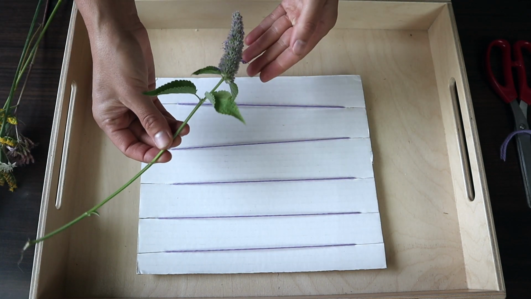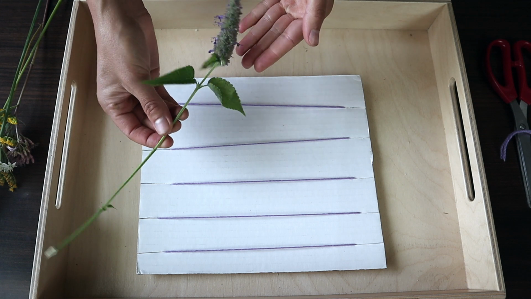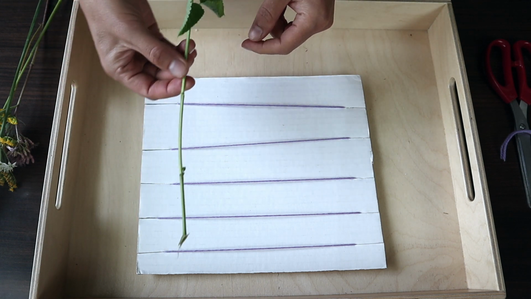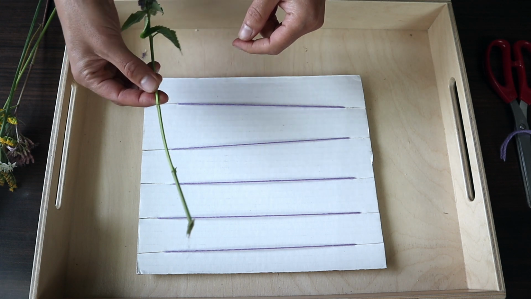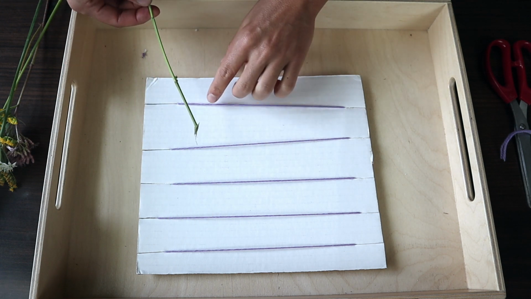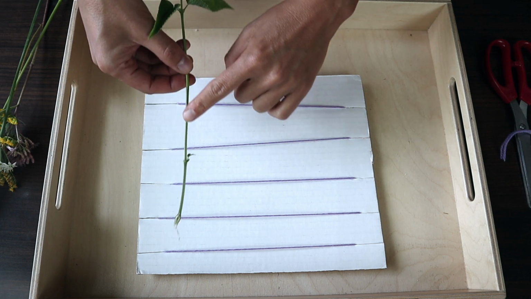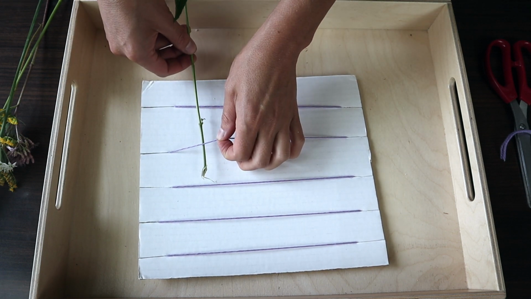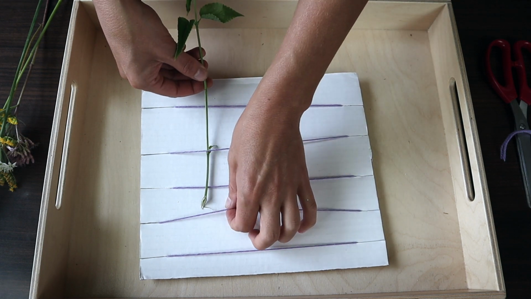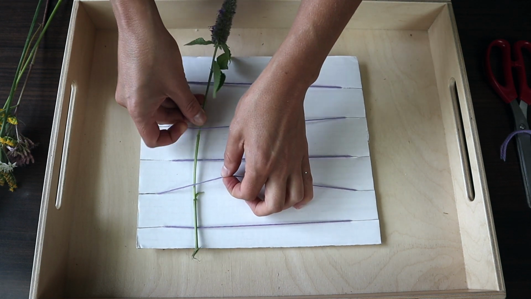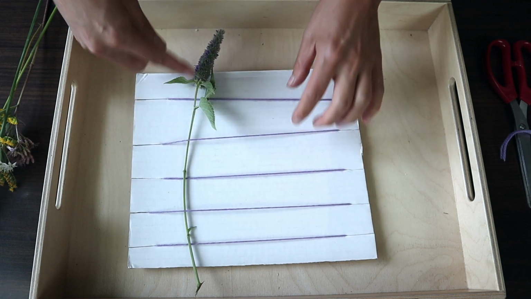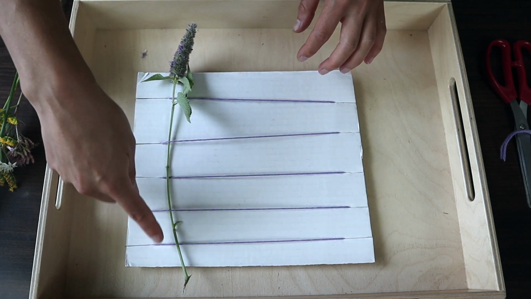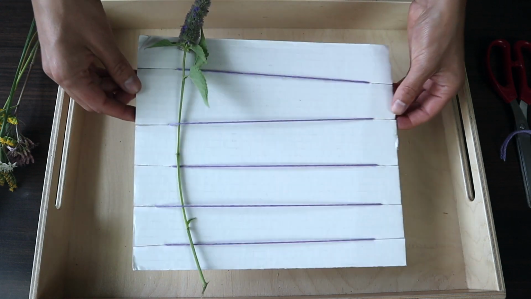So let's start off with this piece of Anise hyssop. When I weave, I'm going to go over, under, over, under, over, under. So I'm going to start with the stem over the yarn. Next, I'm going to go under, over, under, over, like that. And because it's woven in to the piece of cardboard, it's nice and secure.